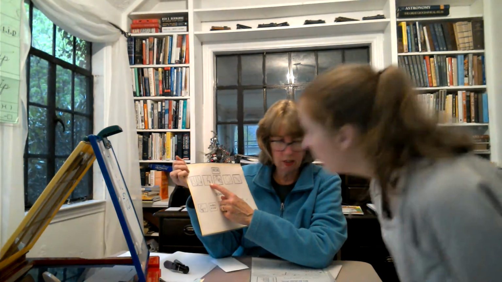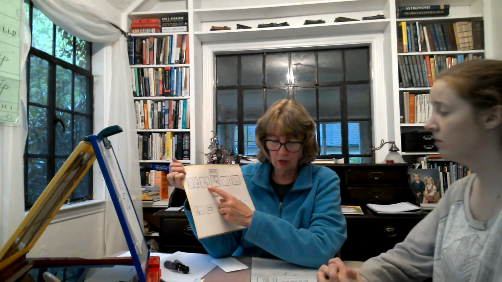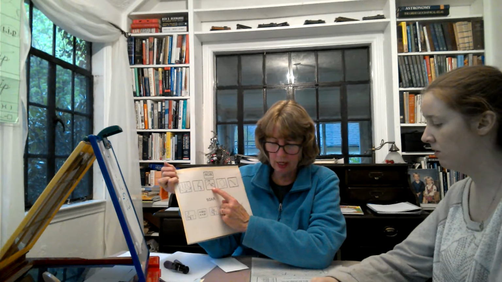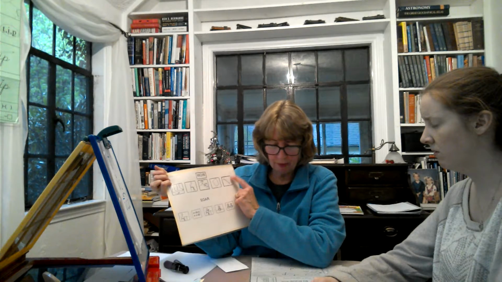You want to put your feet on the ground. You want to keep your back straight. Your paper should be somewhat tilted on the side, angular, like that. And your pencil should be in hand.